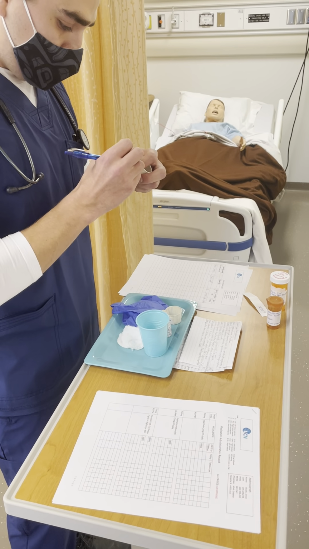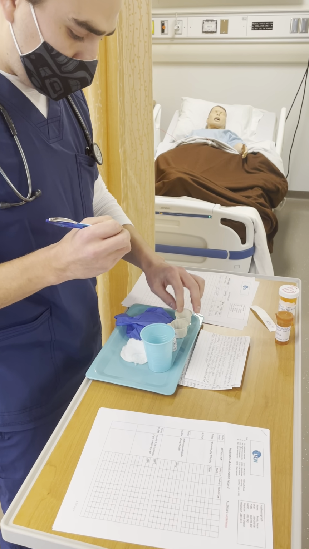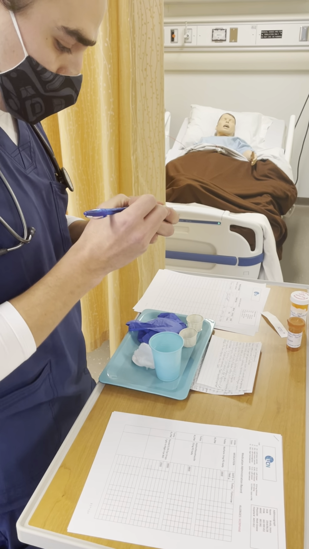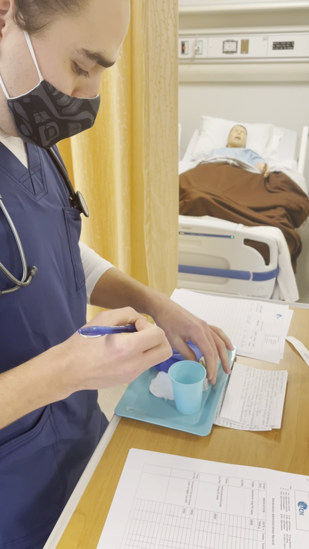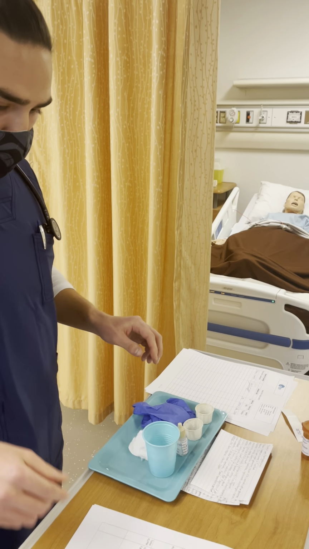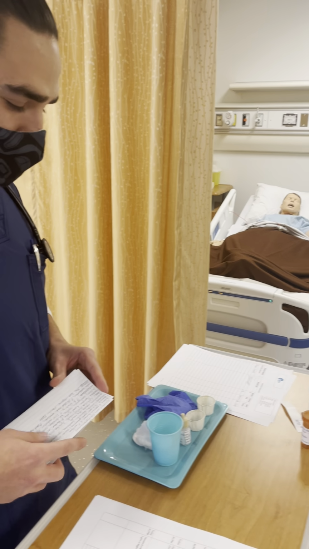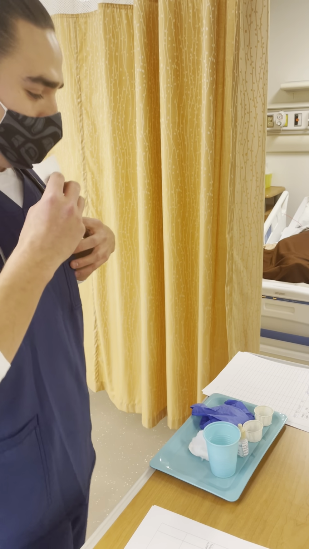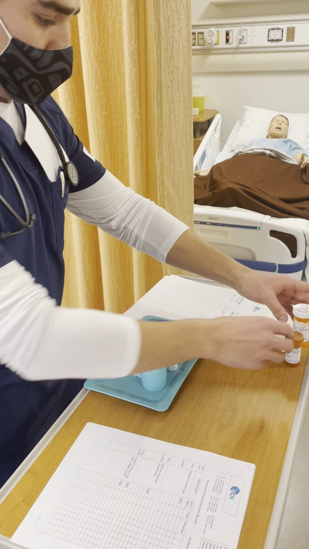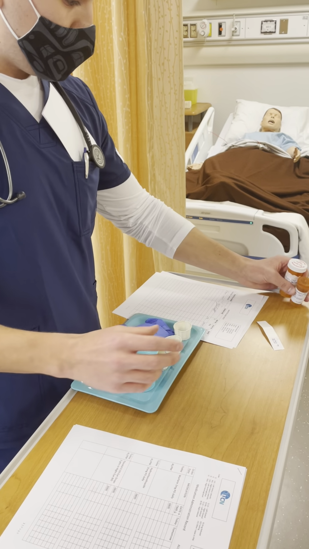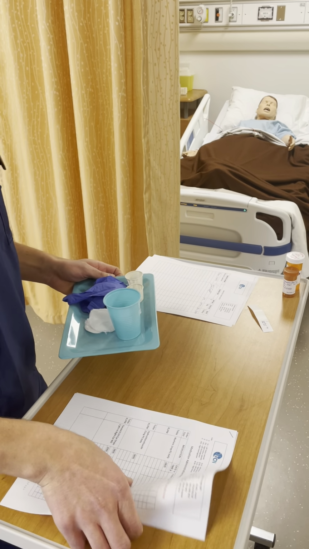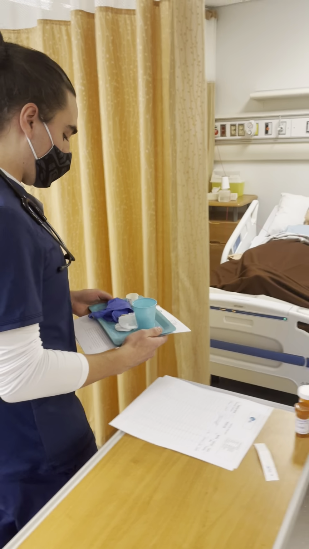I'll just initial these, indicating that I got them ready and confirm they're ready before we head into the room. All right. Okay, and we don't want to leave these medications unattended, so we would put them back into storage before going to the patient's room.